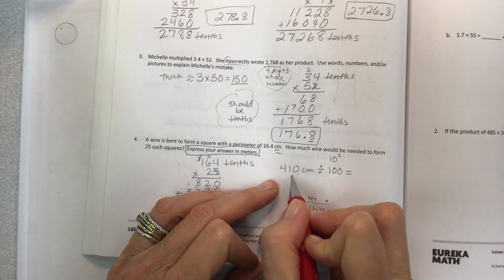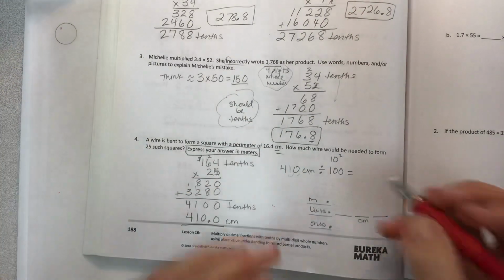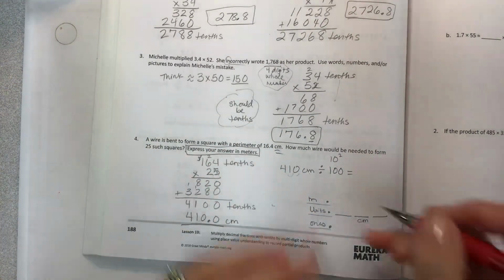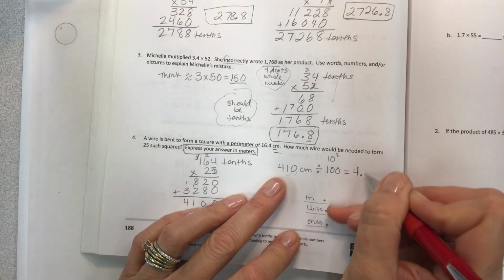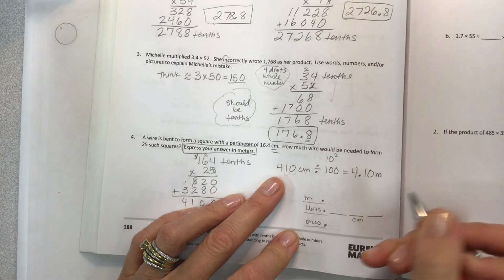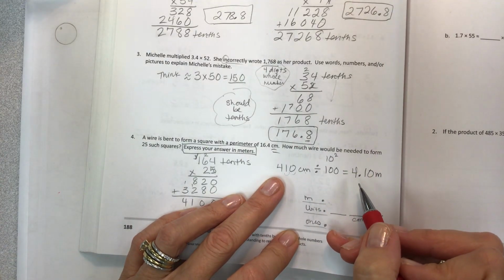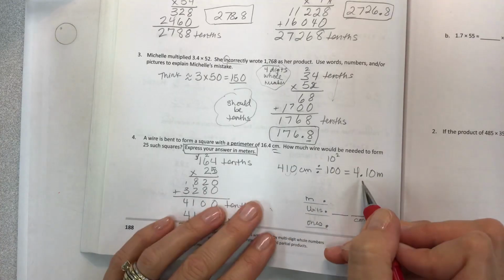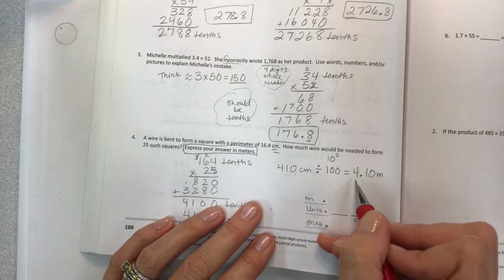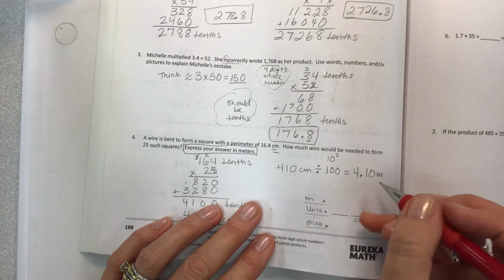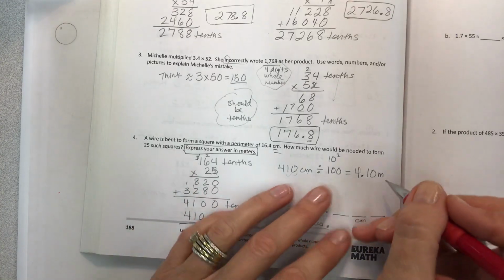So it's going to be a shift of 2 place value positions. The whole number will become smaller by 2. And so your final answer is going to be 4.1, or 4 and 10 hundredths, or 4 and 1/10 meters of wire.